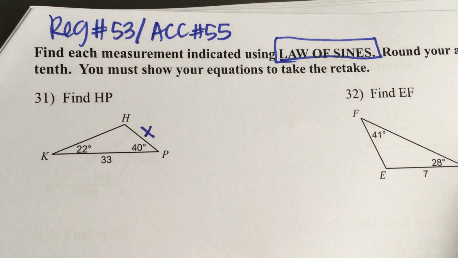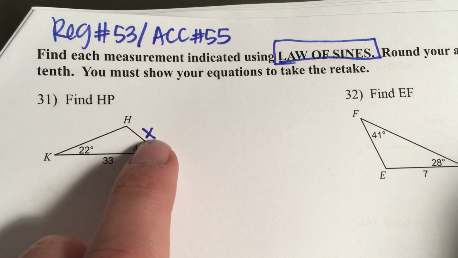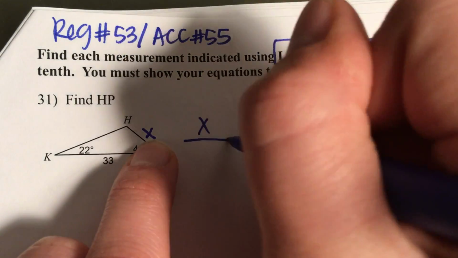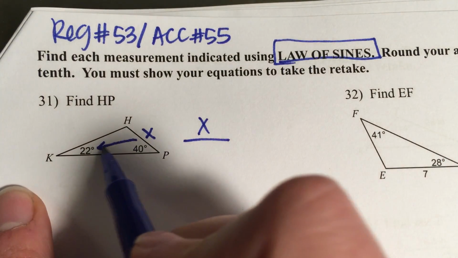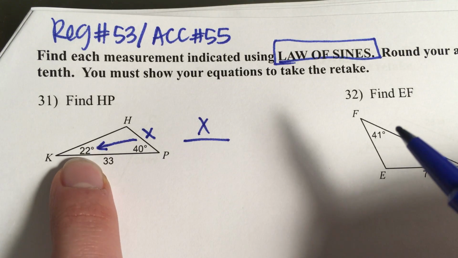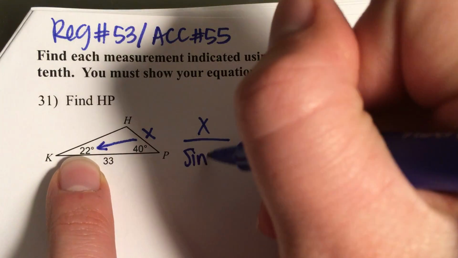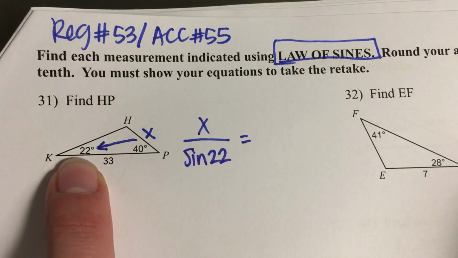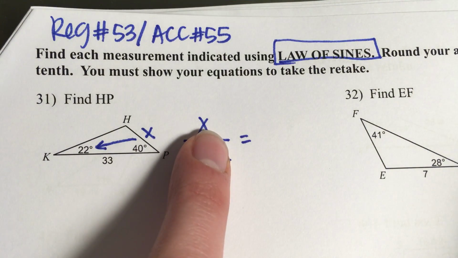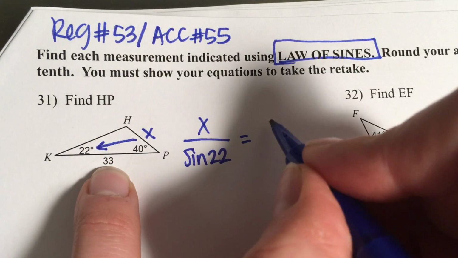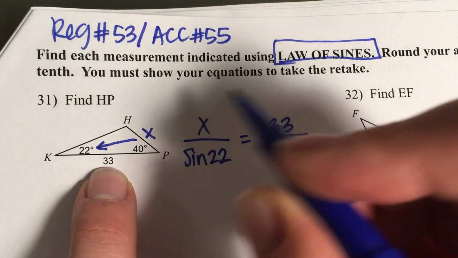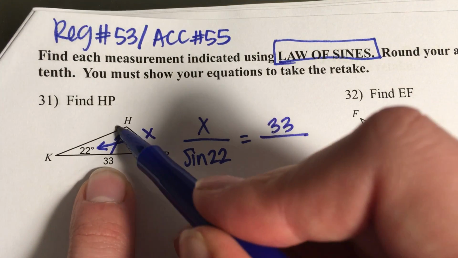And the law of sines is the one where we'd say, okay, X is the thing that I'm looking for over the angle that goes with it, which in this case is sine 22 degrees. It's going to be equal to, I need another side, since this is a side, I want to find another side, so 33 over, and this one's across from this angle over here.